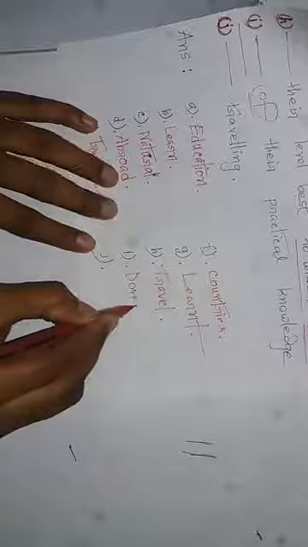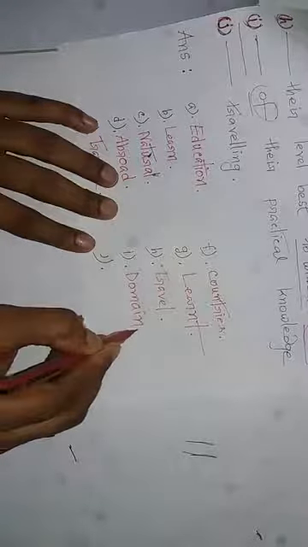Okay, then the correct answer is domain for this gap. Domain is the right answer to complete the sense.